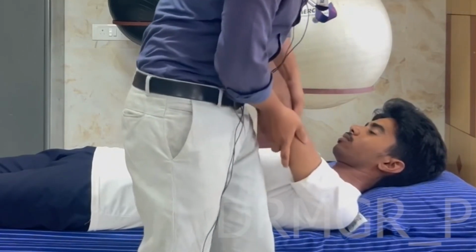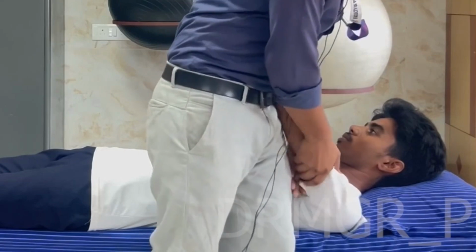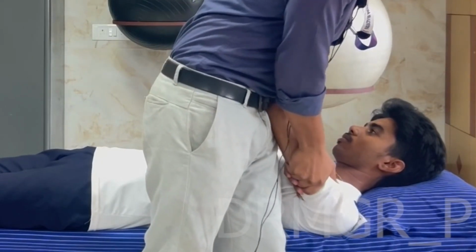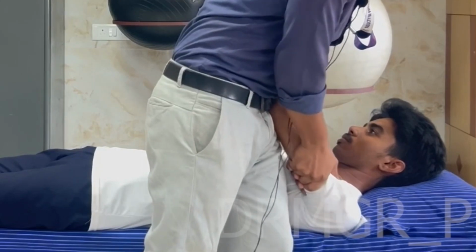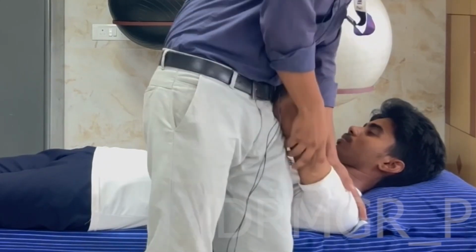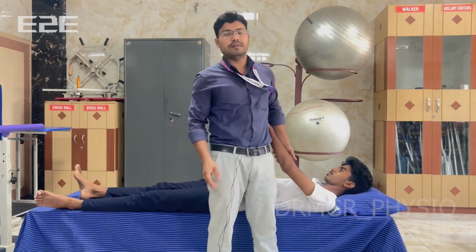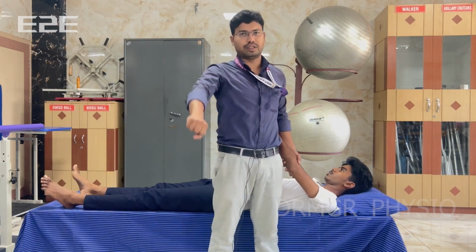I can apply up to 90 degrees of shoulder flexion. This is the posterior gliding. During posterior gliding, we improve the flexion and the medial rotation.